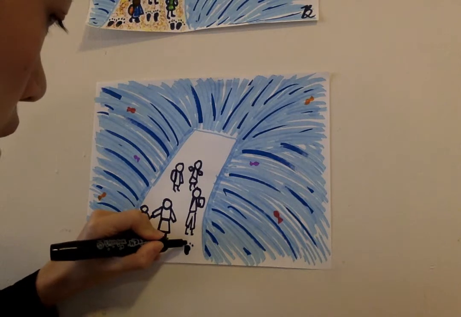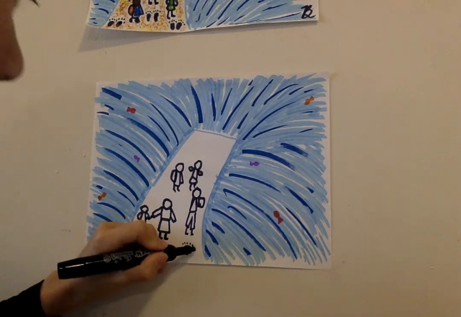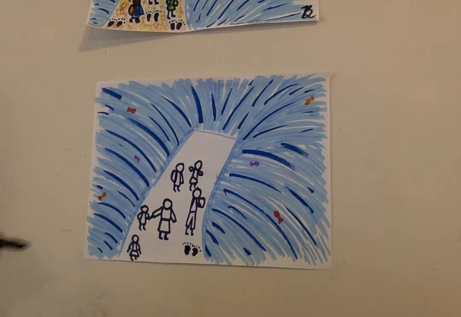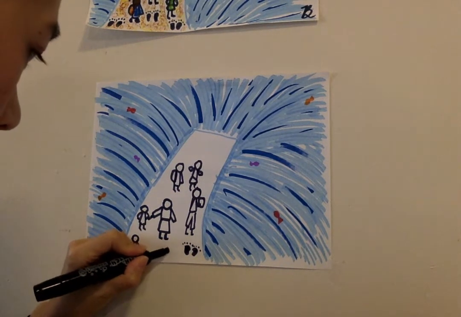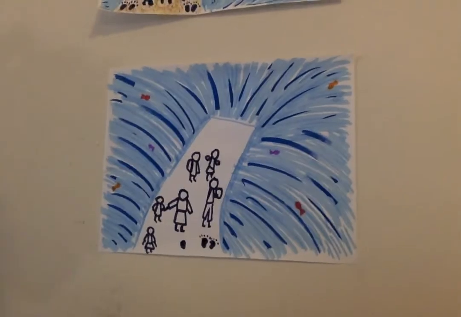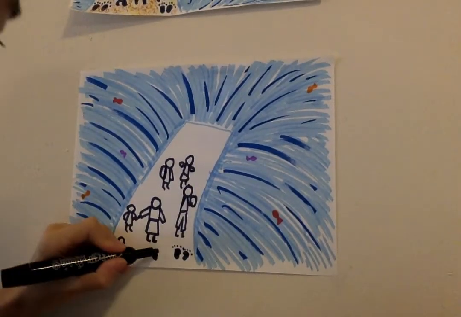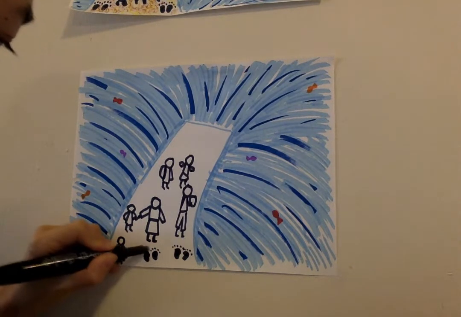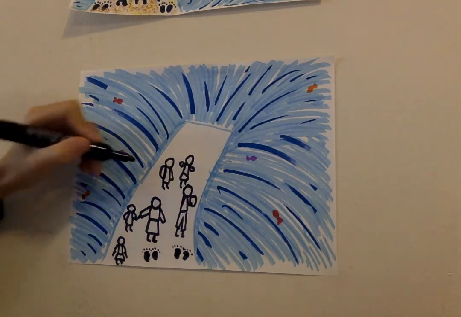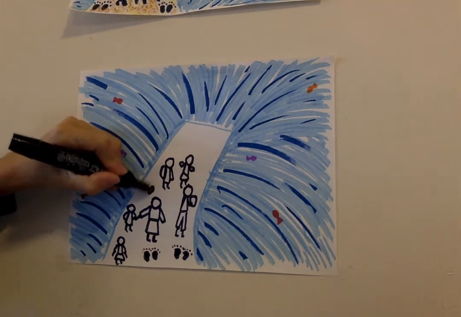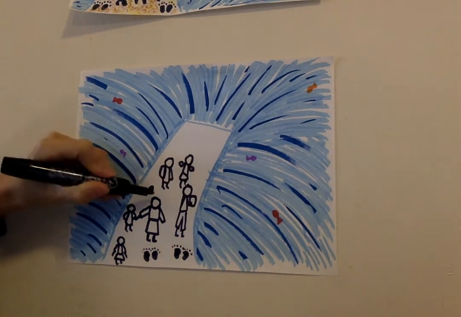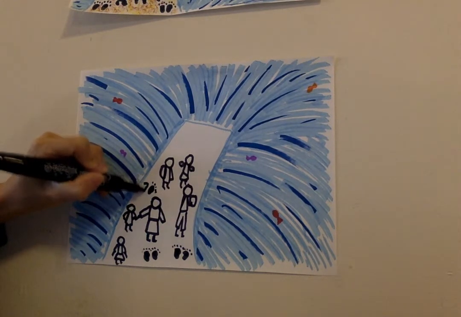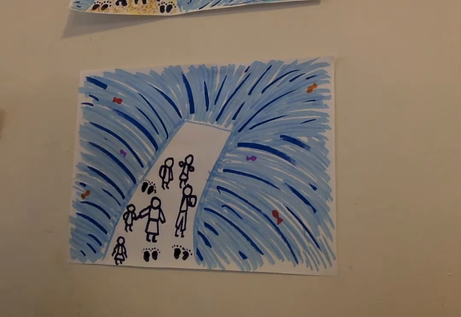There's 2 feet, so I'm going to do 2 footprints in sets. 1, 2, 3, 4, 5. I'm going to add it here. 1, 2, 3, 4, 5. 1, 2, 3, 4, 5. Maybe I can add a set here. It can show like this person's footprint. Kind of like painting a story for myself as I go through this. 1, 2, 3, 4, 5.